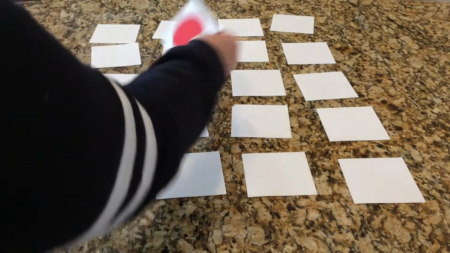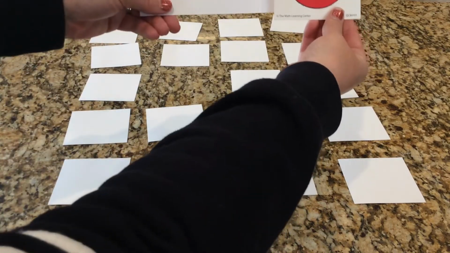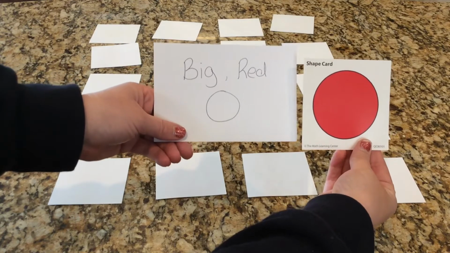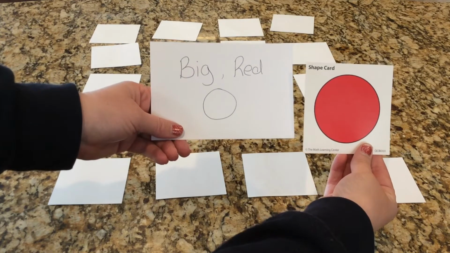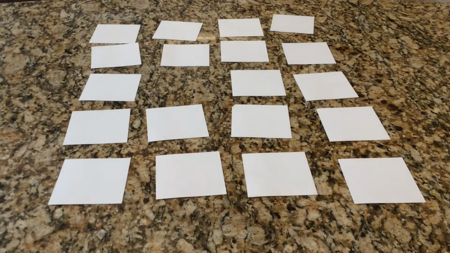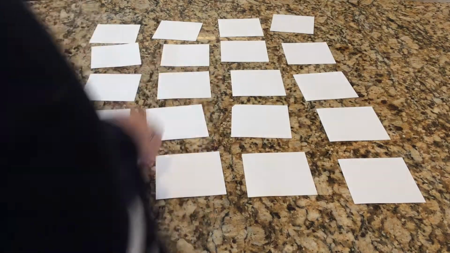The big red circle. He got it right. It is a big red circle. Okay, we are going to play again.